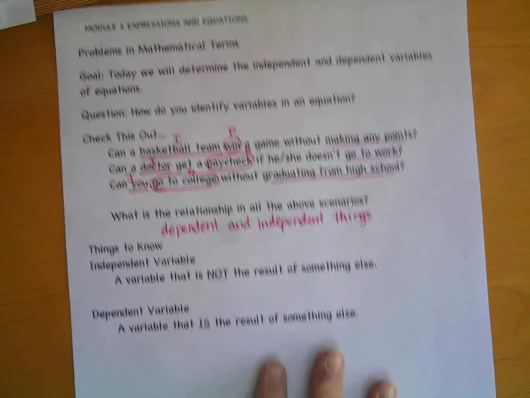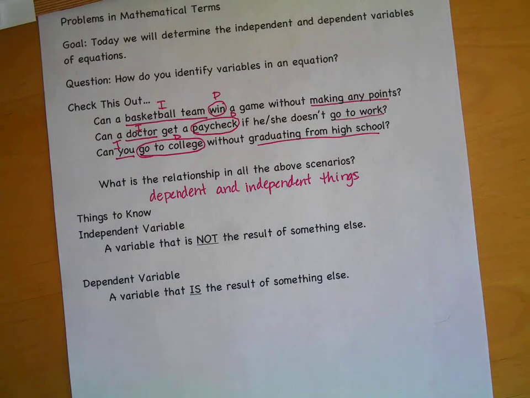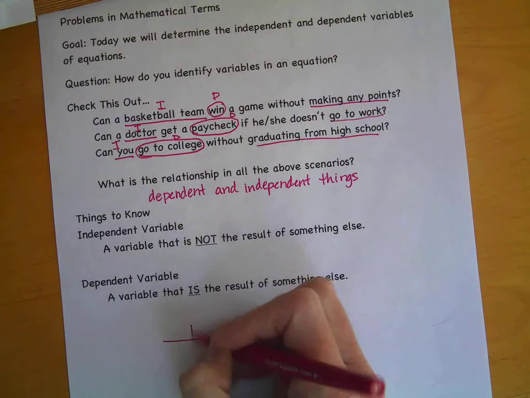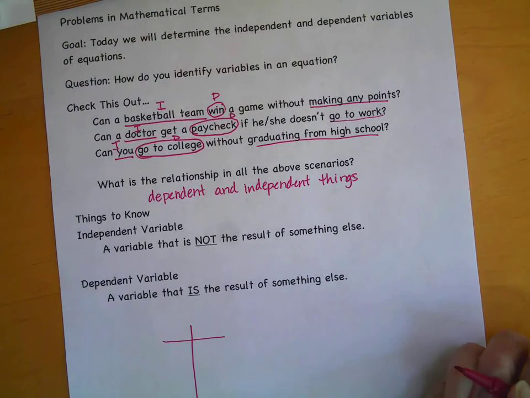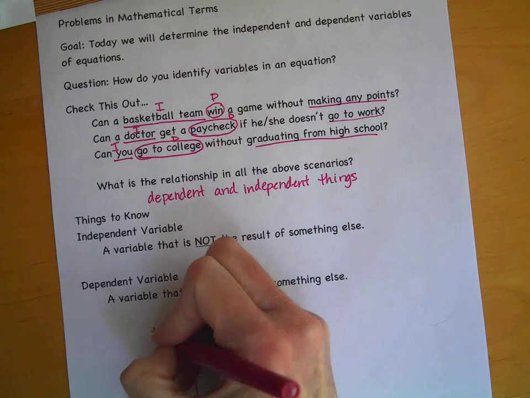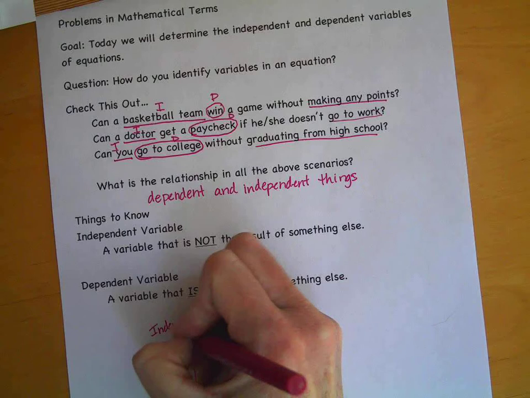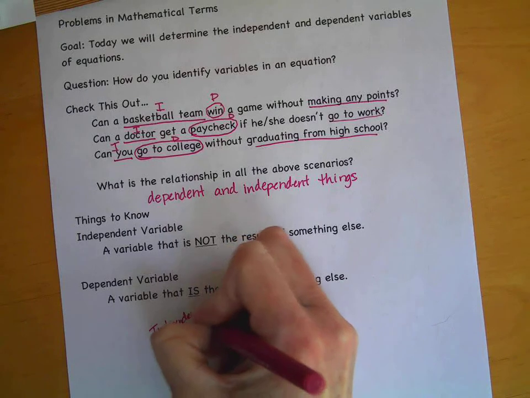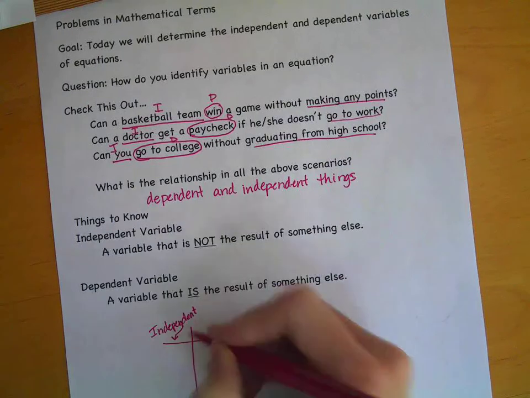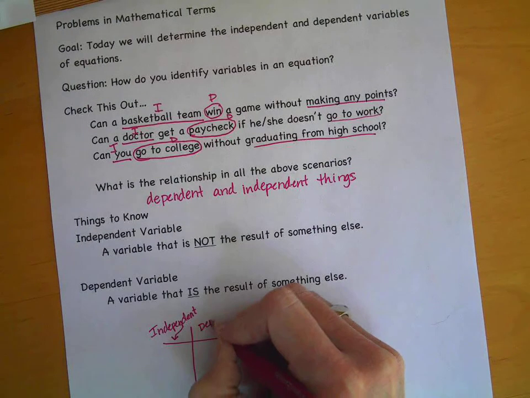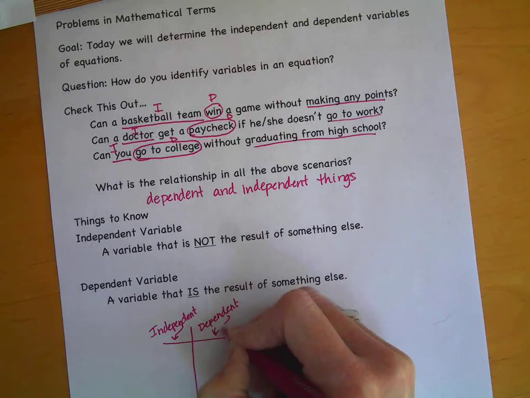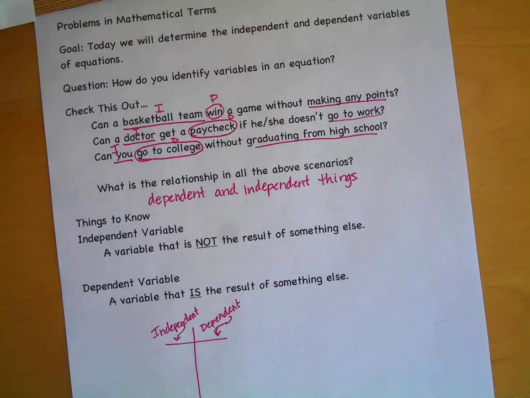One thing that I want to add to this, just so that you know how you're going to be using it in our math, is we have been working with ratio tables a lot this year. And a lot of times we use our ratio tables where the independent variable lives on this side of the ratio table, and then the dependent variable lives on this side of the ratio table.